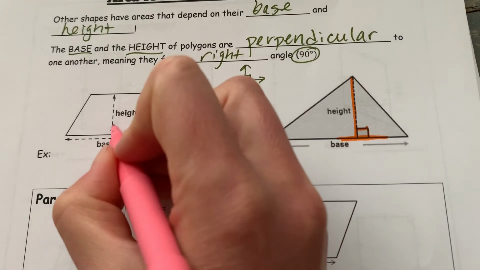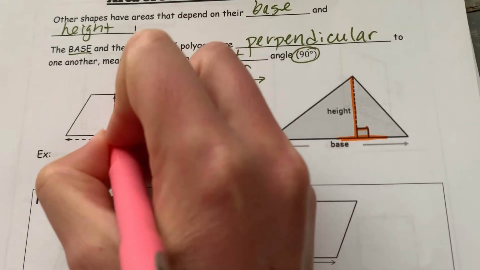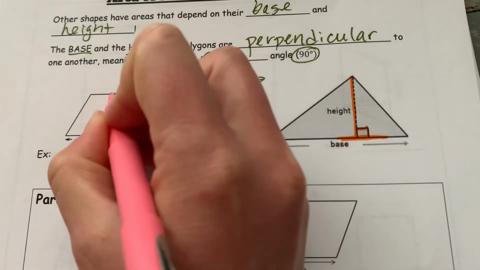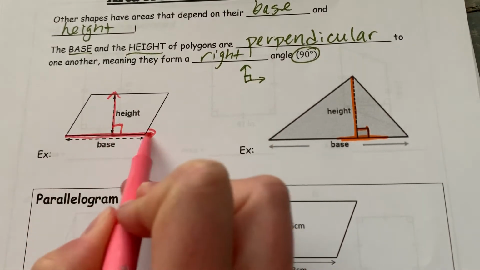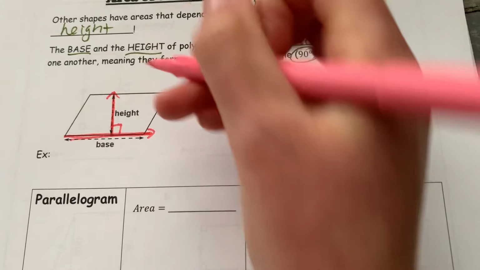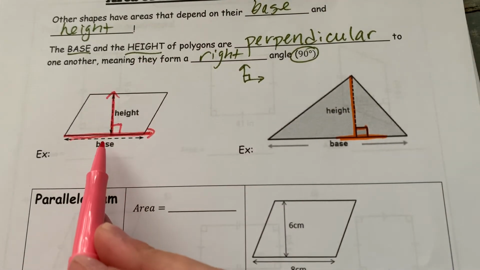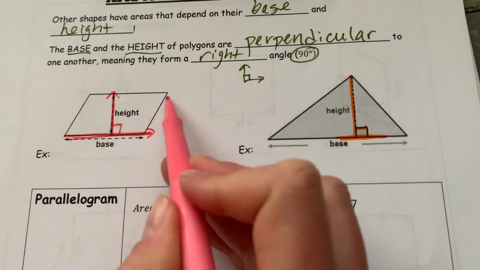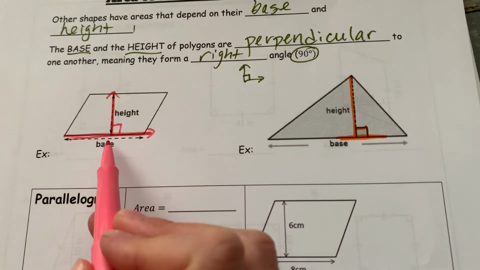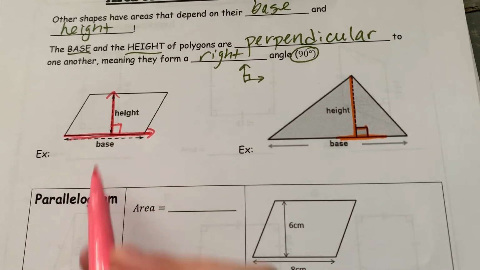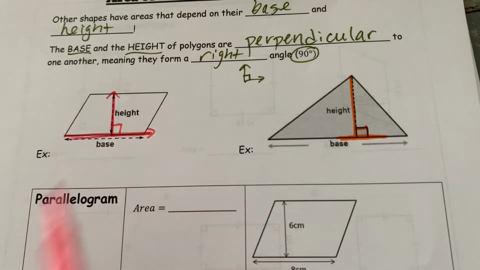If you notice, I know it's not drawn in here, but this makes a perfect L shape, which is indeed 90 degrees. So your base is this bottom thing right here, and the height is actually kind of inside of that parallelogram. I've had a lot of kids think this slanted part is the height, and it's not. The height must be perfectly up and down in relationship to the base. It has to make that 90-degree angle.